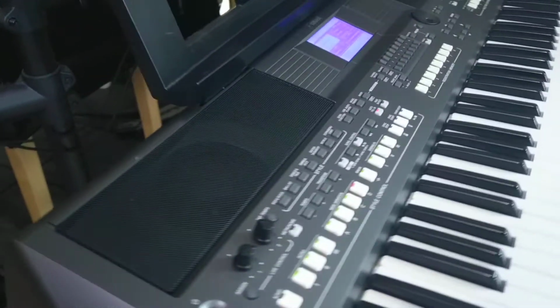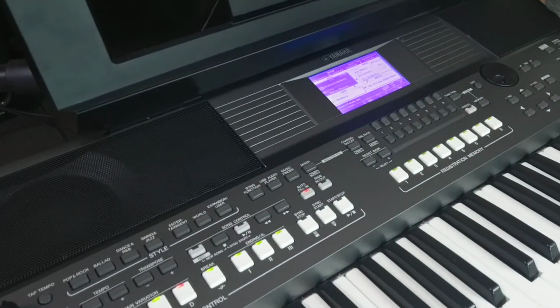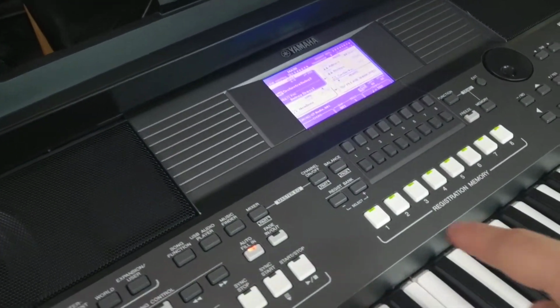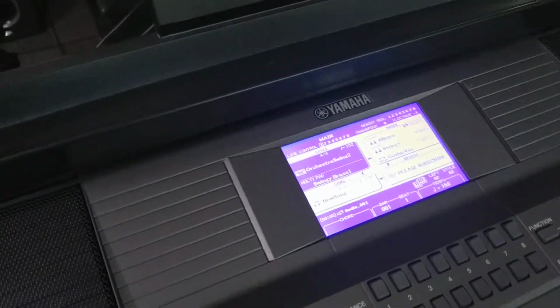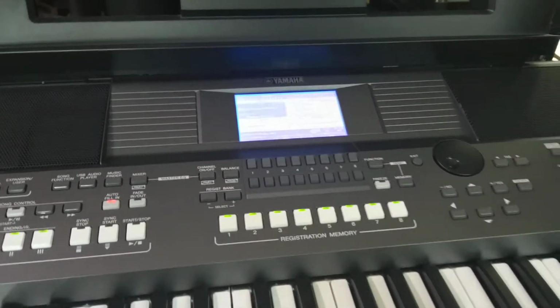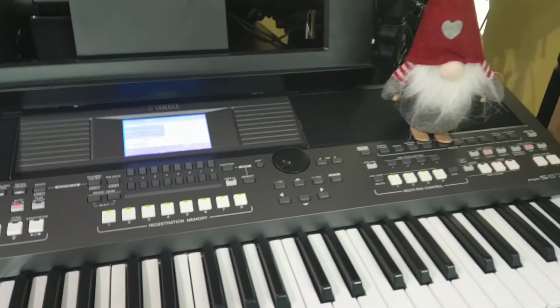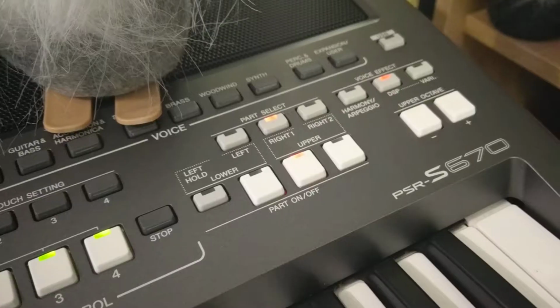In today's video, we will take a look into Yamaha PSR-670 because one of you has asked how to delete registration memory. So this video is a continuation about the registration memory management. If you are interested, just stay tuned and we will start very soon.